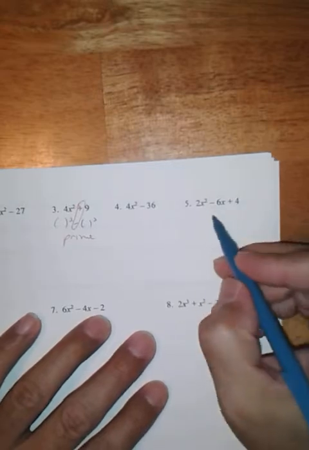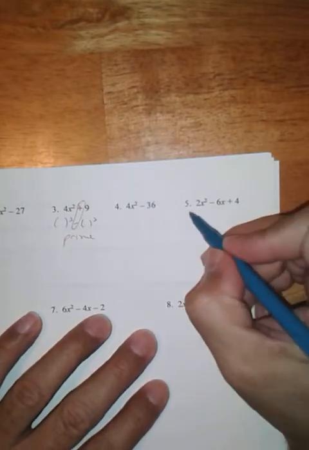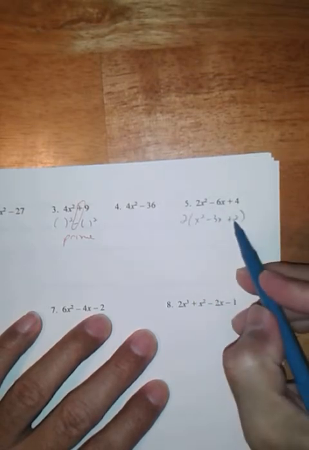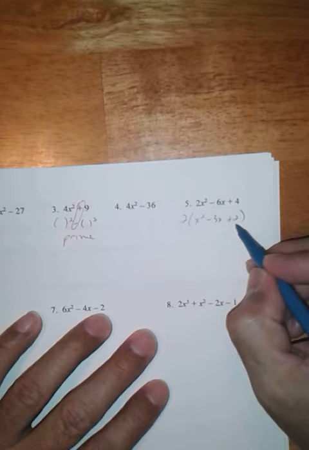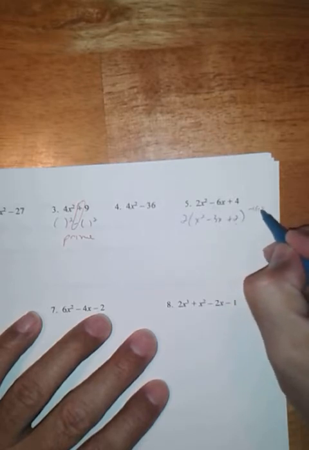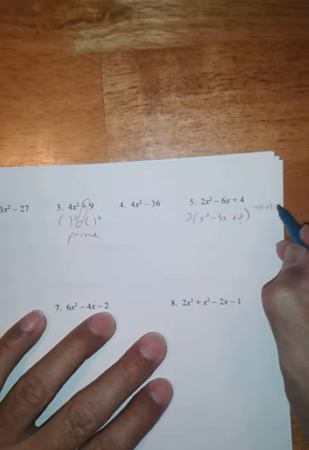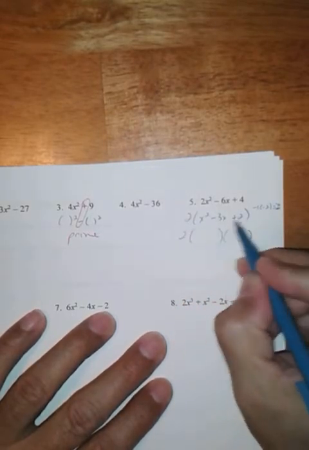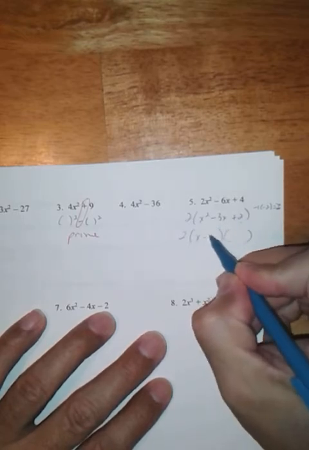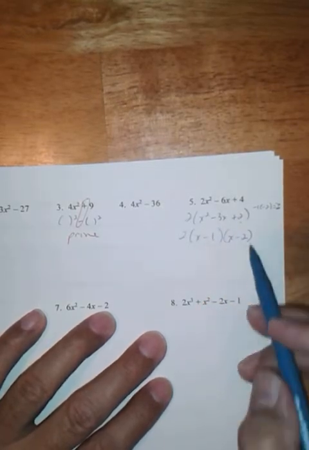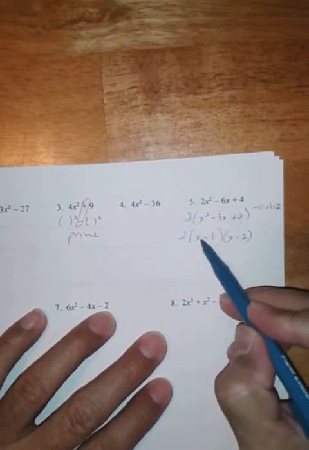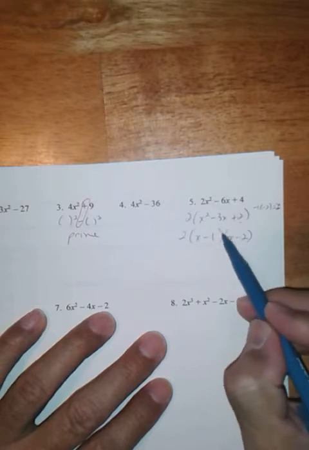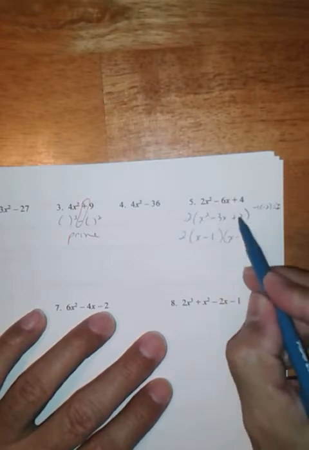Let's try number 5. GCF, 2, so factor out the 2. That leaves you x squared minus 3x plus 2. Factors of 2 that add up to -3 are -1 times -2, right? -1 times -2 is 2. And if you add them, they give you -3. So the 2 stays, and then your 2 factors of x squared minus 3x plus 2 are x minus 1 times x minus 2. And again, you can distribute. X times x is x squared. X times -2 is minus 2x. Minus 1 times x is minus 1x. So that adds up to minus 3x. -1 times -2 is plus 2.